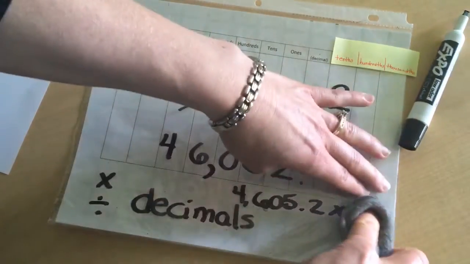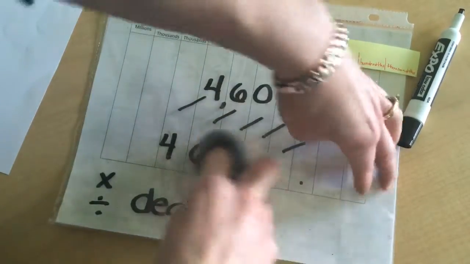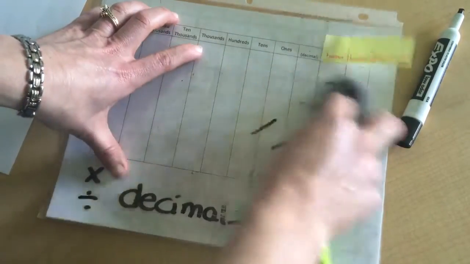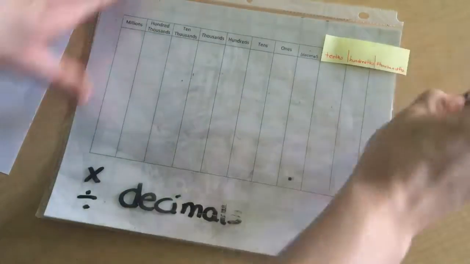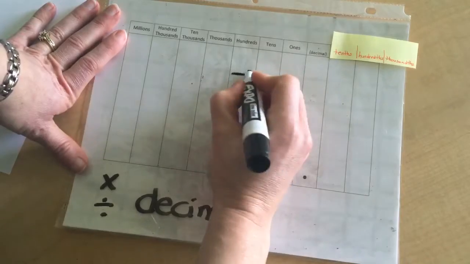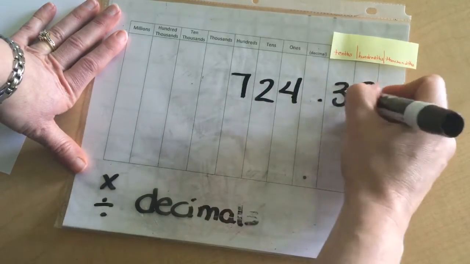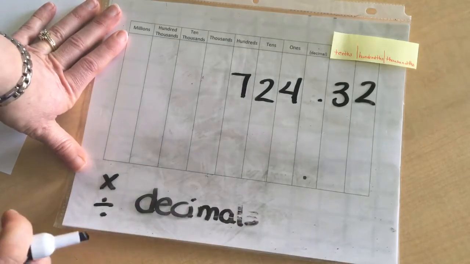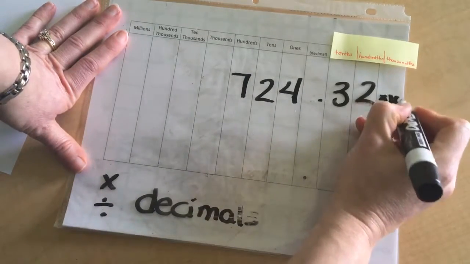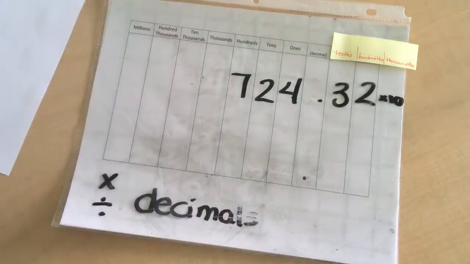All right, I'm going to give you one that I want you to practice. This is going to be multiplication as well. Here's the problem. Let's say I have 724 and 32 hundredths. Go ahead and multiply that by 10. Pause while you do this so that you don't see my answer too quick.